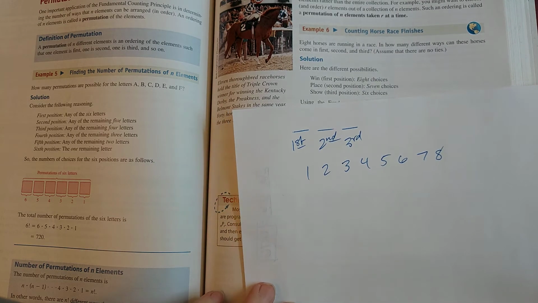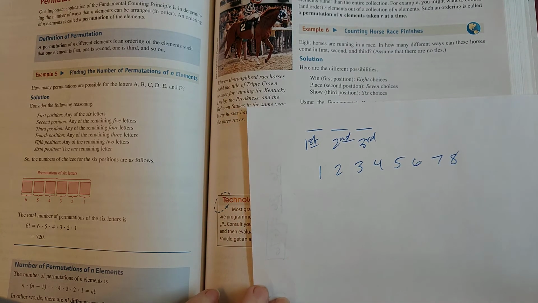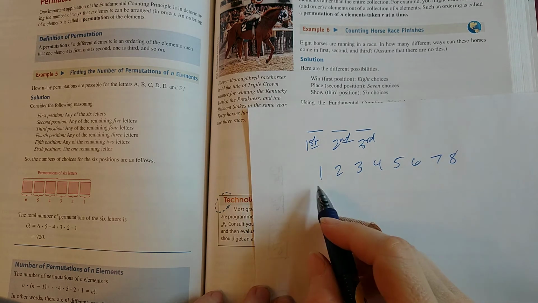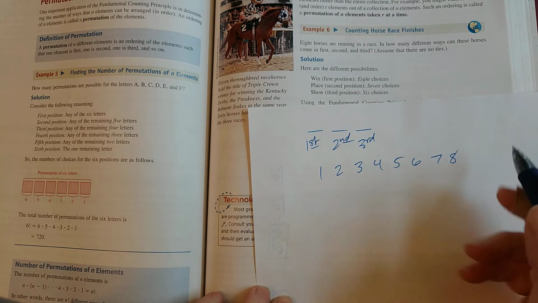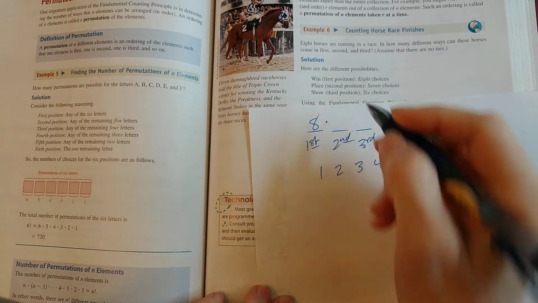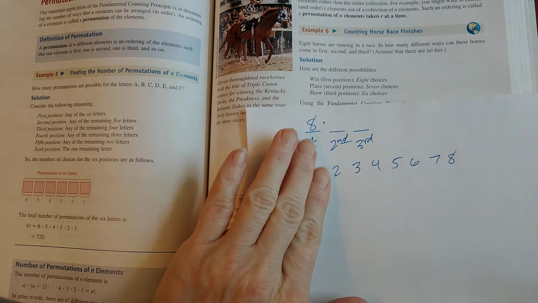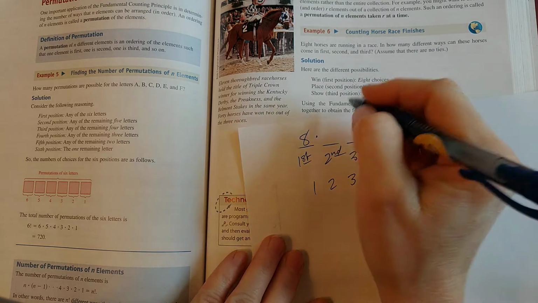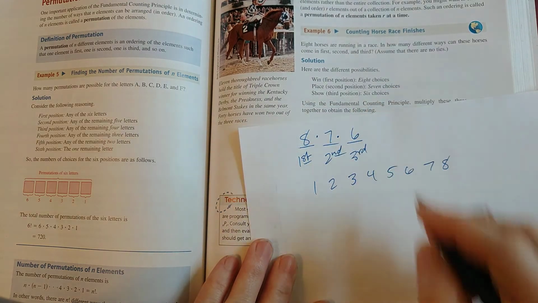Okay, so in our first position, if somebody comes in first, we have an option to choose from. We have 8 numbers here, right? 1, 2, 3, 4, 5, 6, 7, 8. 8 options to choose from. Now, if I take that one away, how many more do we have? We have 7, and then we have 6 for third.